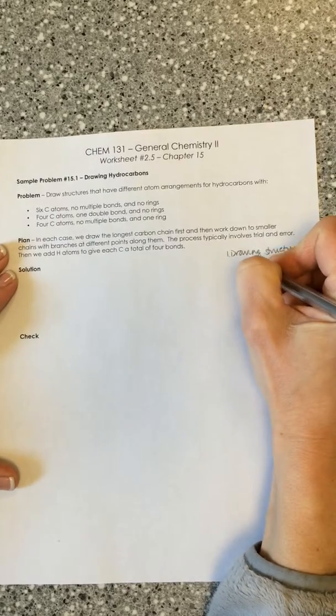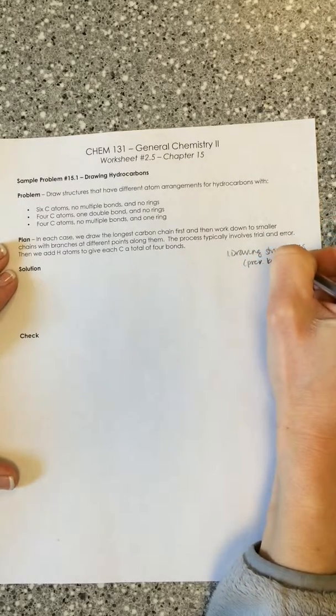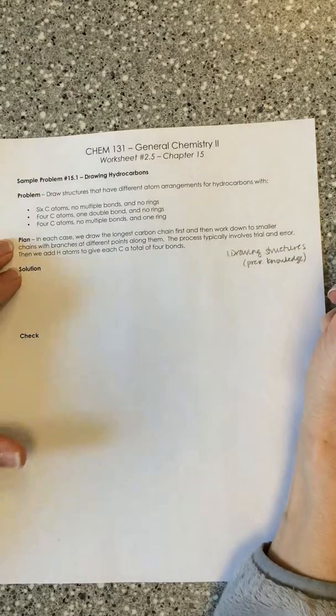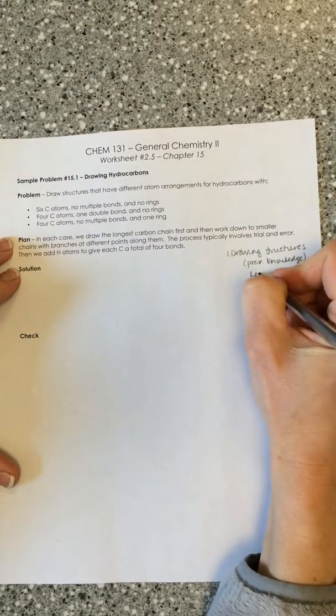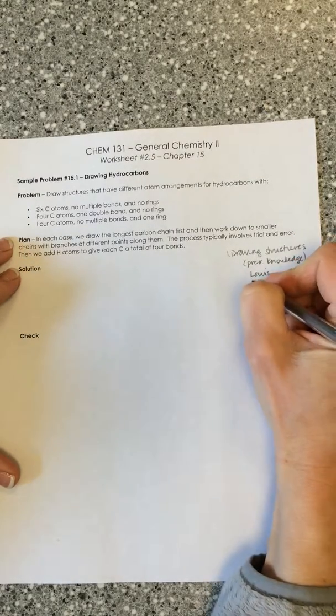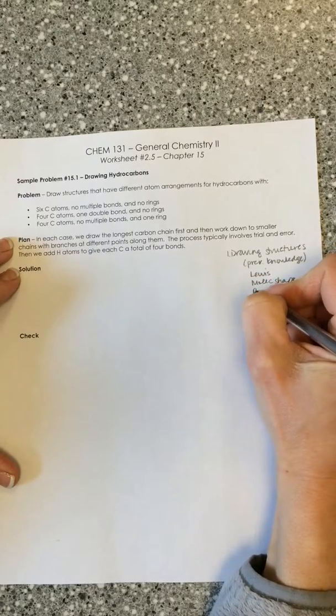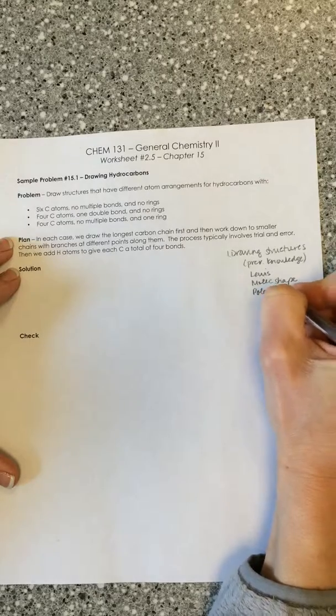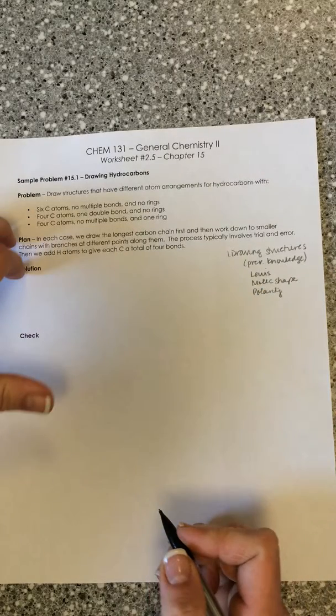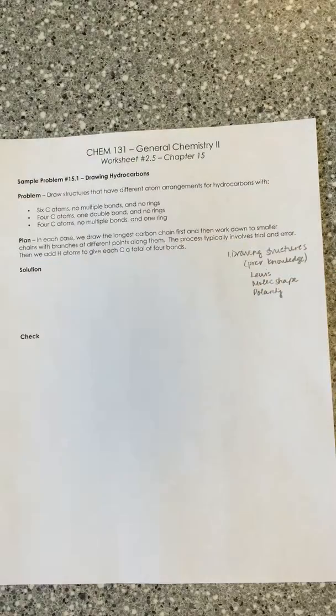And I'm going to say here, previous knowledge. What I mean by that is the ability to draw Lewis structures, to be able to think about molecular shape, and to think about molecular polarity. So this was stuff that was learned in Gen Chem 1 in Chapter 10.